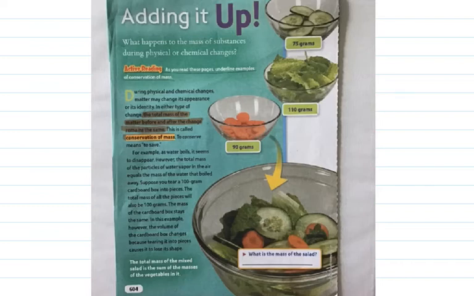During physical and chemical changes, matter may change its appearance or its identity. In either type of change, in orange highlighter, the total mass of the matter before and after the change remains the same. This is called conservation of mass. You can put down your orange highlighter now. To conserve means to save.